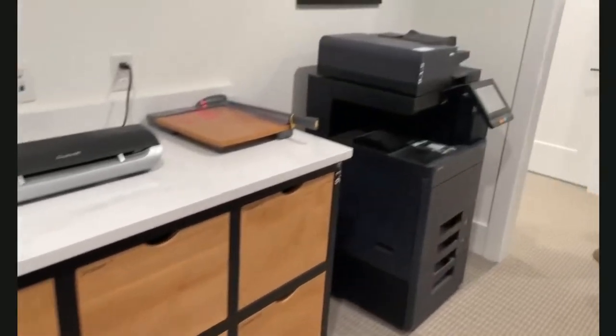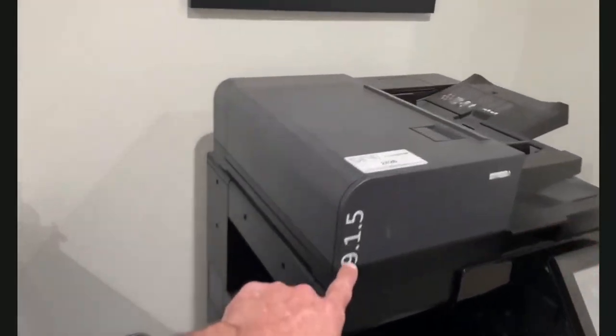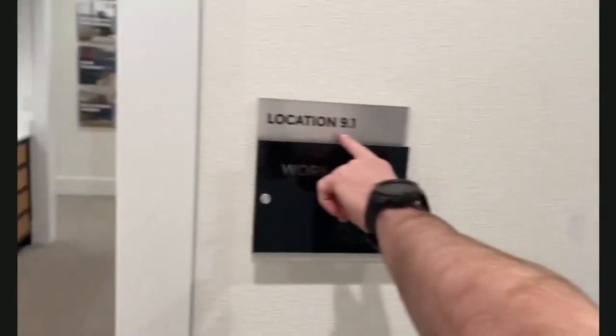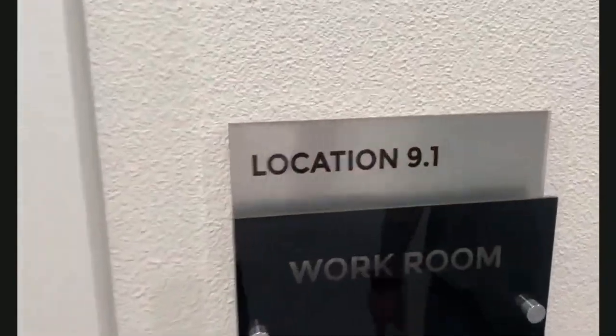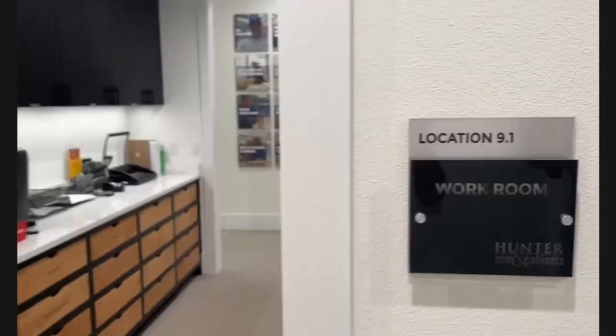How do these numbers relate to things? Well, this is the room. So this is 9.1. The office is 9. And this is 0.1. That's that room. And then everything dials down from there.